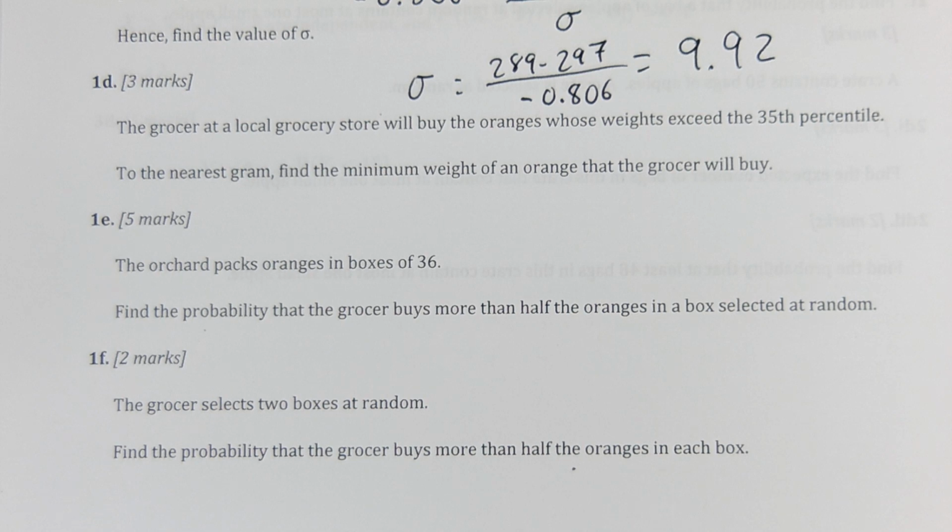The grocer at a local grocery store will buy the oranges whose weights exceed the 35th percentile. To the nearest gram, find the minimum weight of an orange that the grocer will buy. All right. So what does the 35th percentile represent? It means it's only better than 35% of the material. It's like when you take your SAT or ACT, you can't ever score the 100th percentile. You can only get 99th percentile. That means you're better than 99%. You can't be better than yourself. It doesn't make any sense, and that's why 100th percentile doesn't work.